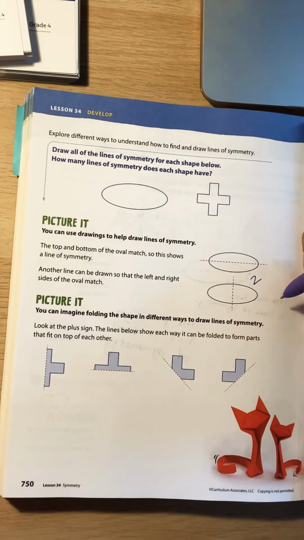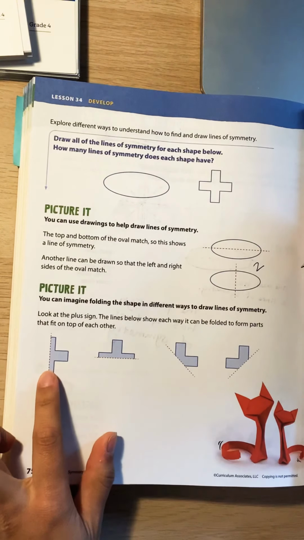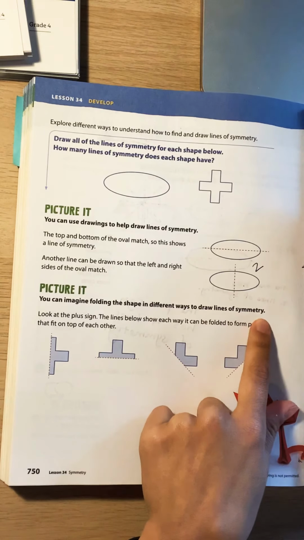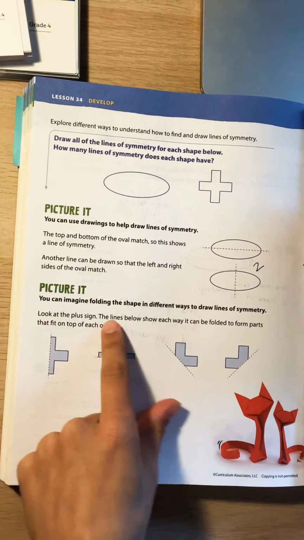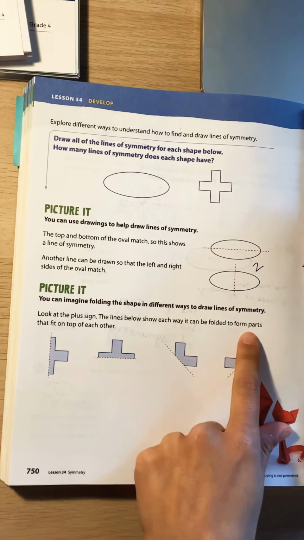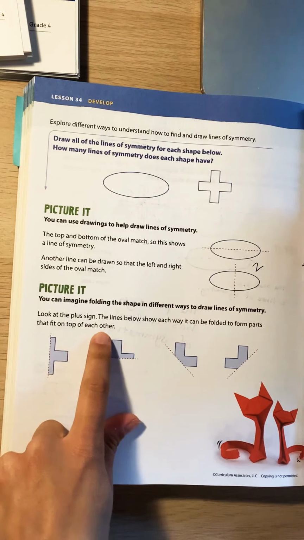So they got 2, like we got 2. And then for the plus sign, it says you can imagine folding the shape in different ways to draw lines of symmetry. Look at the plus sign. The lines below show each way it can be folded to form parts that fit on top of each other.